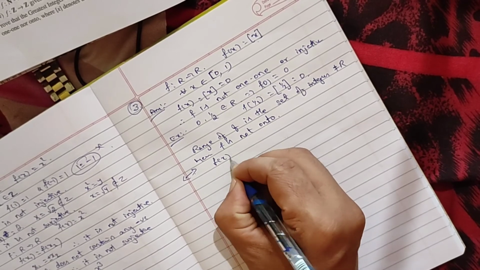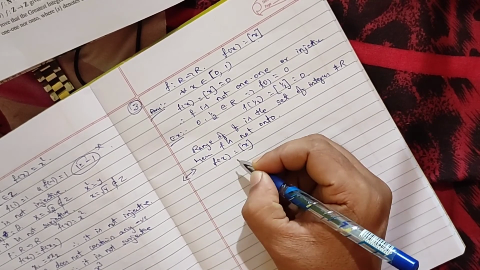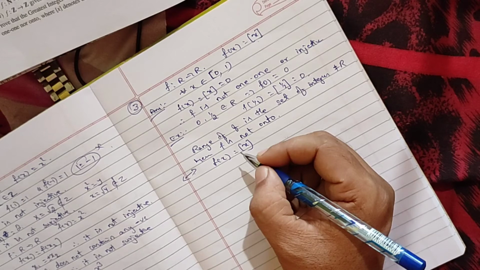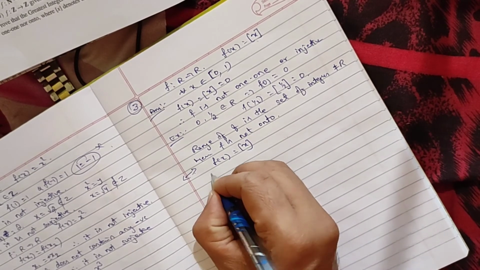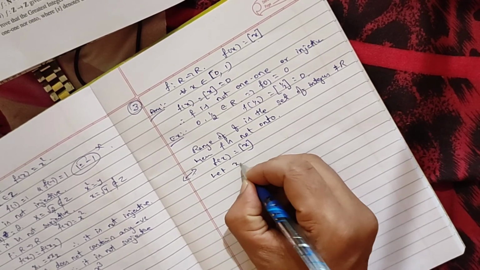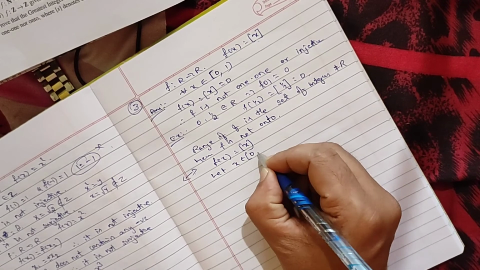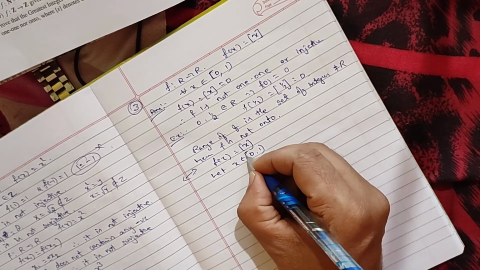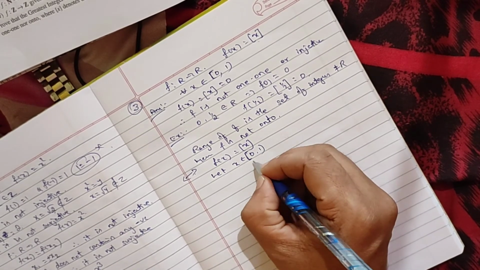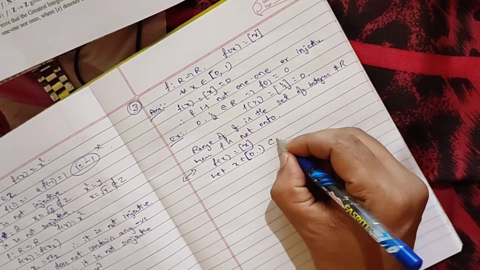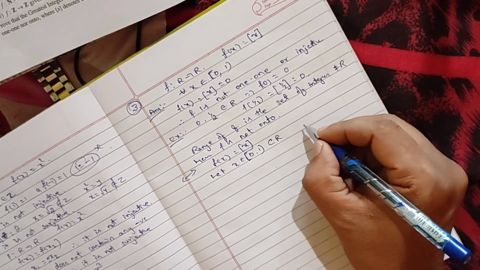f of x equals what? The greatest integer function, [x]. Okay, so we have to check whether it is injective or not. Let x belong to [0, 1). So you know the difference between these brackets, square bracket and round bracket. It belongs to R, it is a subset of R.